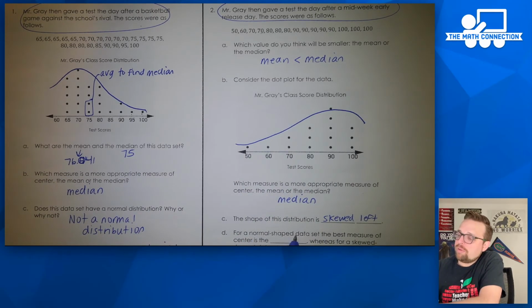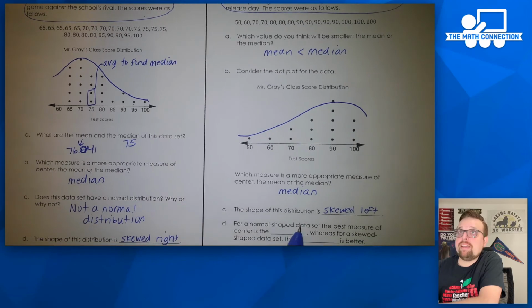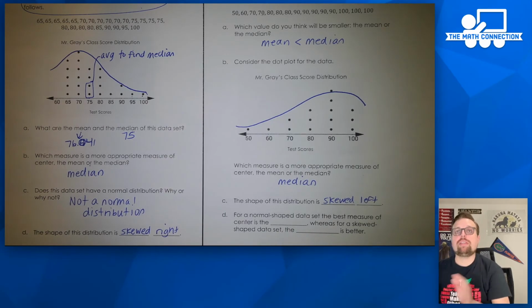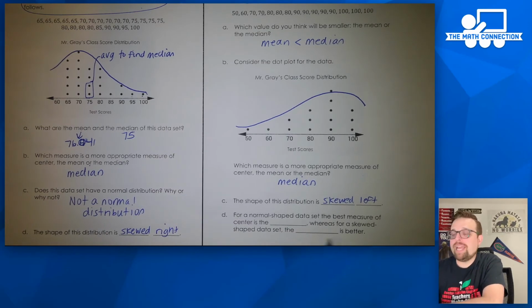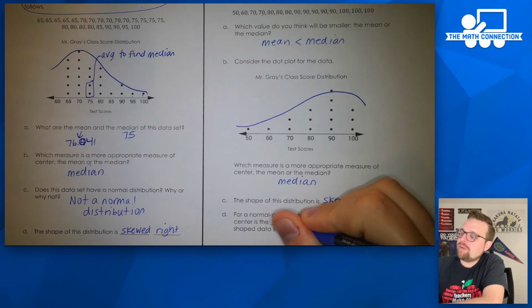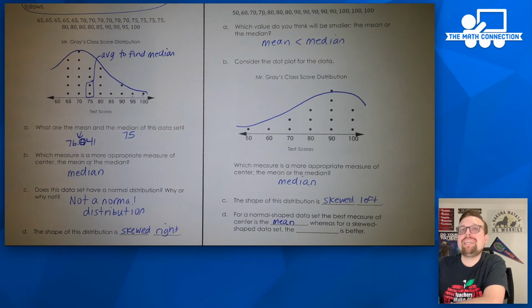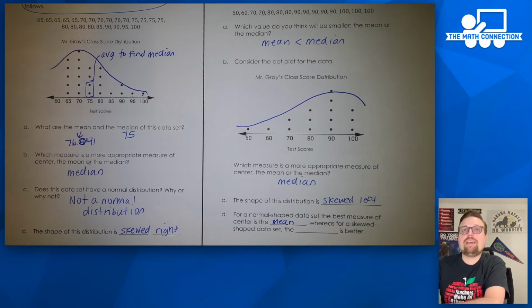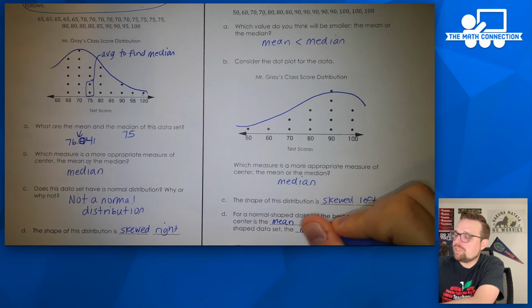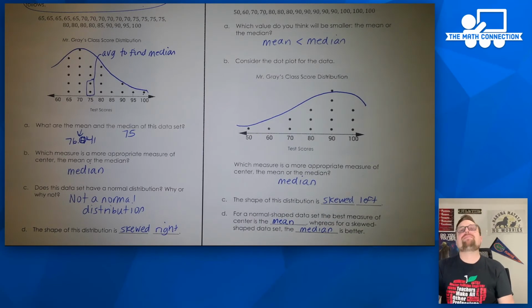For a normal shaped data set, let me scroll that up so you can see that. A normal shaped data set, the best measure of center is blank. And for a skewed data set, whether it's skewed left or skewed right, the blank is better. So I think we pretty much established here that the mean is better when you have a normal distribution because the mean is going to be pretty close to the center. And then in a skewed data set where it's skewed left or skewed right, the median is going to give you a better description of where the center of the data is.